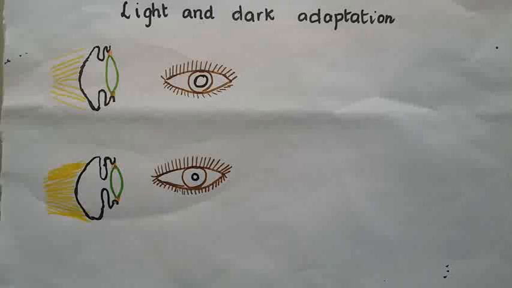I think in the earlier videos we have learned about the parts of the human eye, followed by accommodation of the human eye, in which we have learned about changes seen in the eye when you view the objects which are placed near and far away from you. Children, now let us start with the next part of the lesson, where we are going to learn about adaptations seen in the human eye.